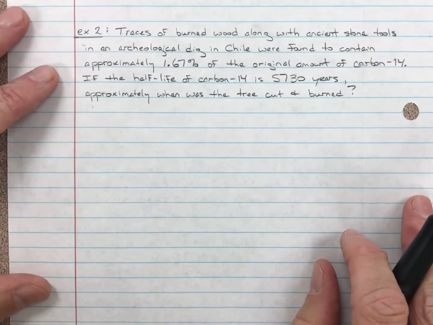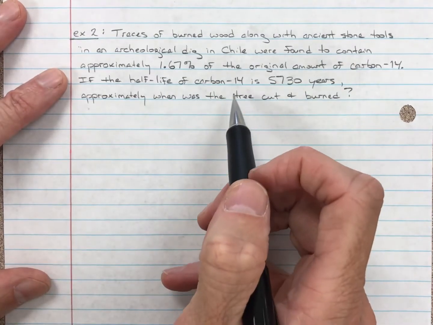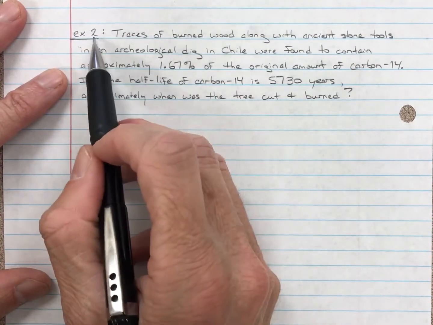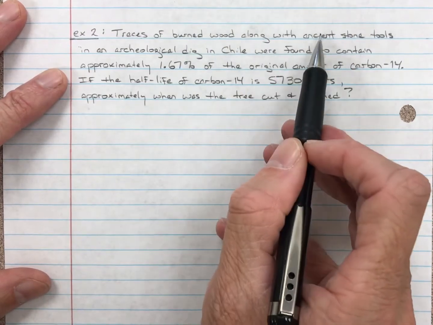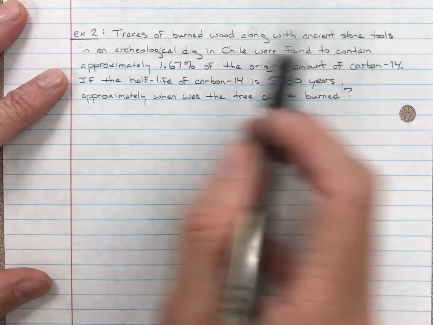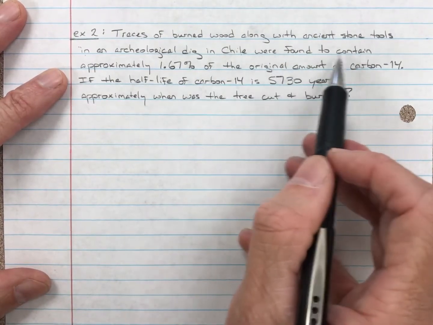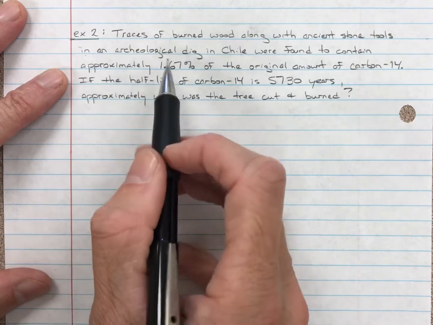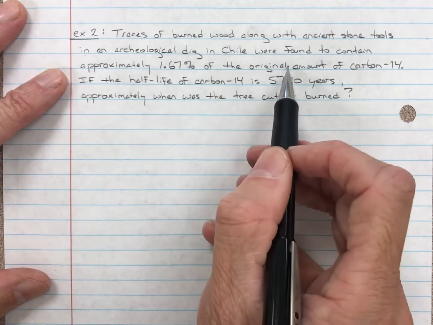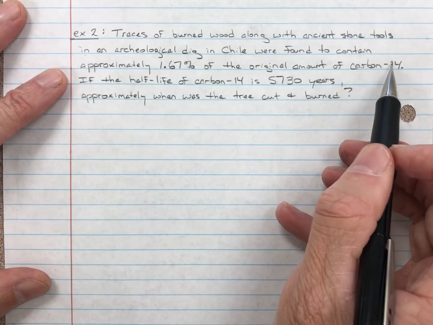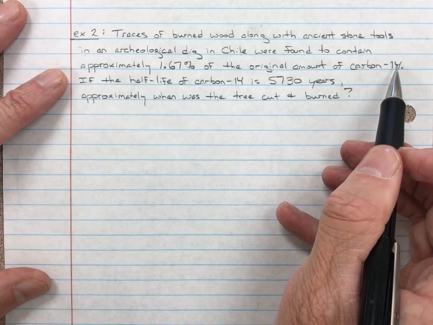Okay, example 2 here. We're going to solve a little bit more complicated of a problem. Example 2. Traces of burned wood along with ancient stone tools in an archaeological dig in Chile were found to contain approximately 1.67% of the original amount of carbon-14. Some of you may be familiar with carbon-14 dating.